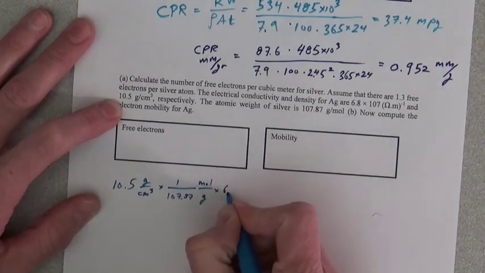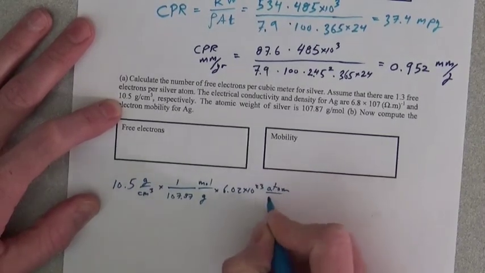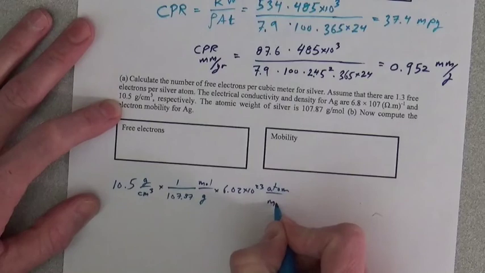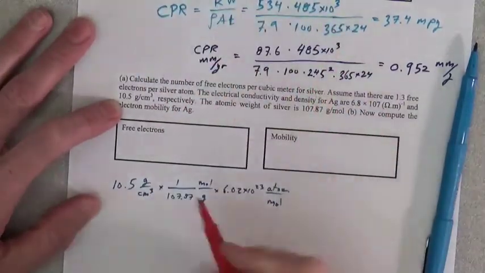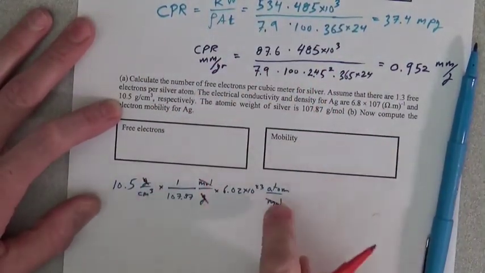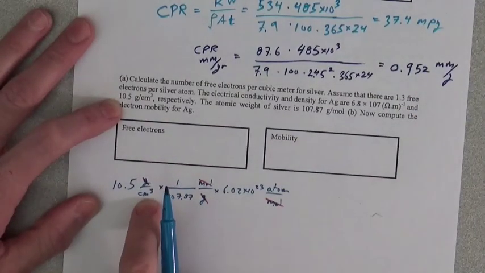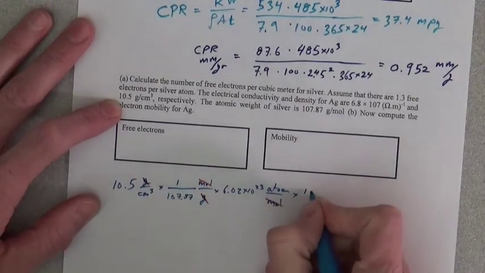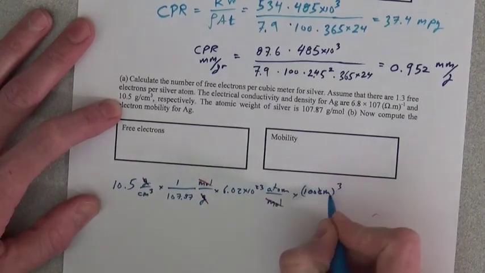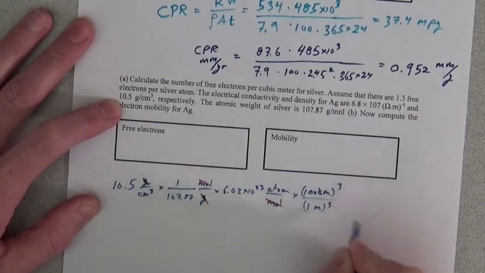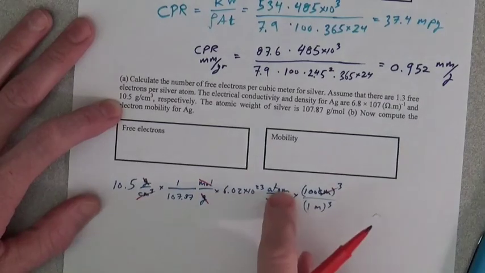So now we got mole, and we need to turn mole into atoms. So that is times 6.02 times 10 to the 23 atoms per mole. So that means grams cancel, mole cancels, we get atoms per cubic centimeter. We've got to get rid of the cubic centimeters by saying 100 centimeter cubed per 1 meter cubed. And that's going to give us atom per cubic meter.